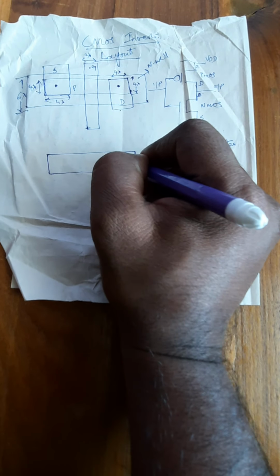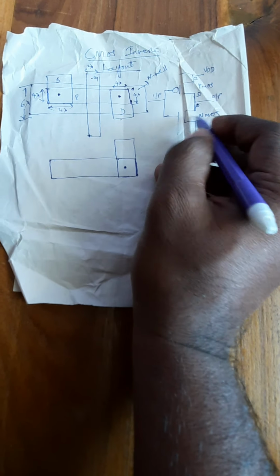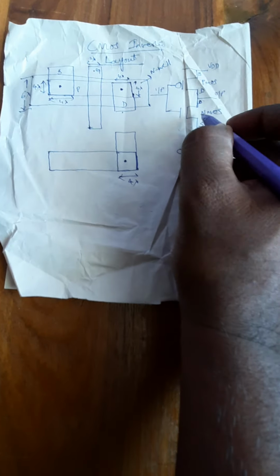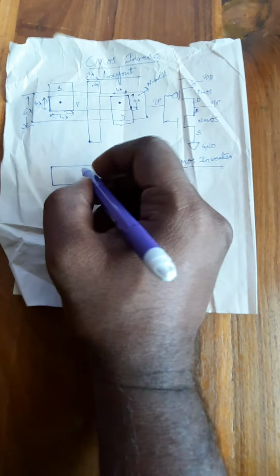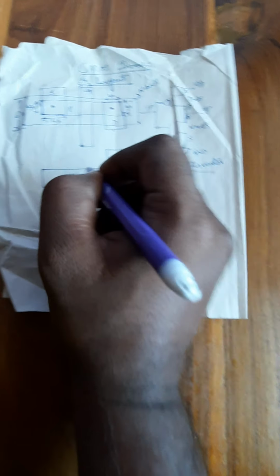So I'll be considering the drain of NMOS just below the drain of PMOS. Why? Because I need to make a shorting of these two drains. Now I have drawn this drain terminal 4 lambda, and this rectangular box which is used to draw the NMOS layout is called an N diffusion. It is an N diffusion layer.